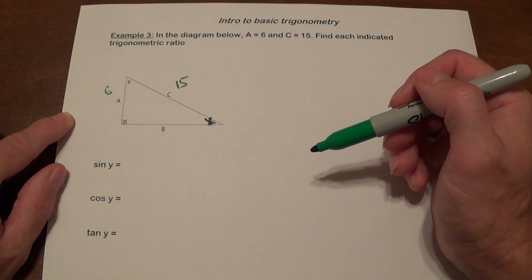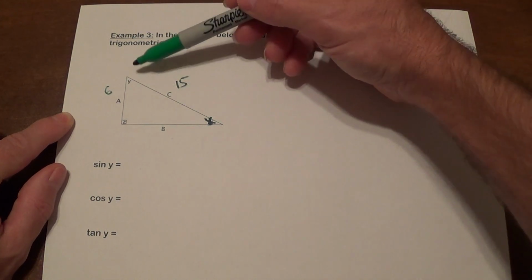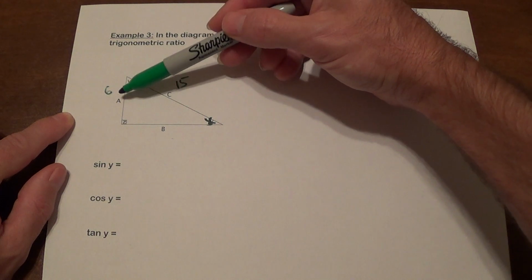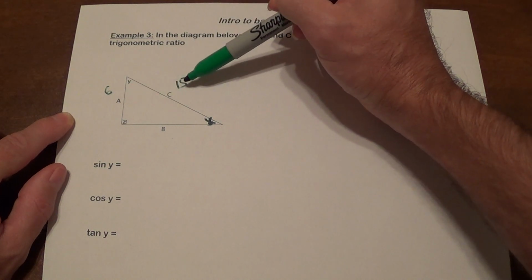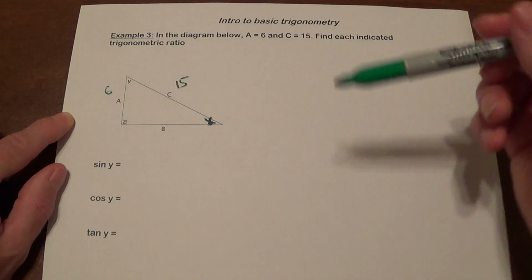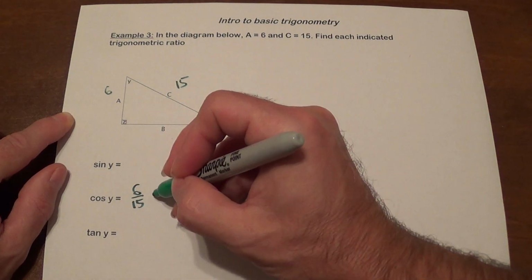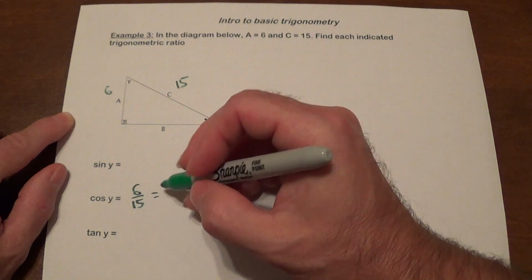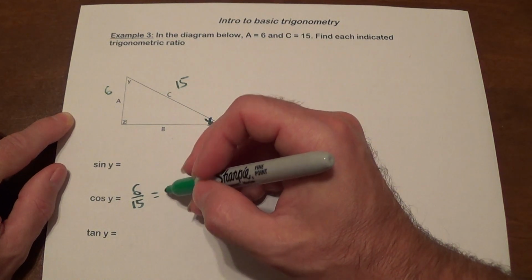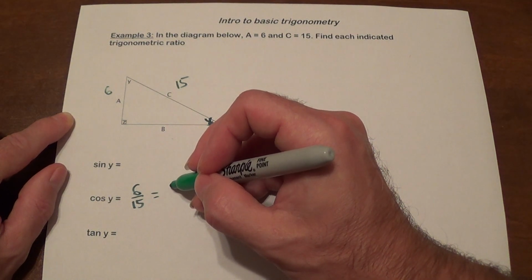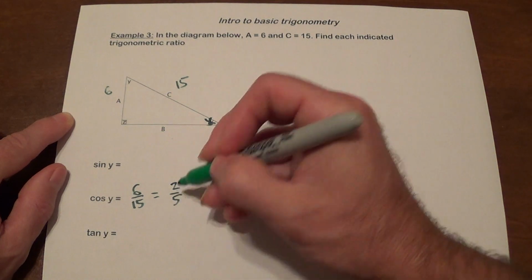Which one can we find right away? Well, let's take a look. For this angle, this is adjacent, and this is hypotenuse. So adjacent over hypotenuse is cosine. We can write cosine right away. And in this case we can actually simplify that fraction. You divide both top and bottom by 3, which gives us 2 over 5.